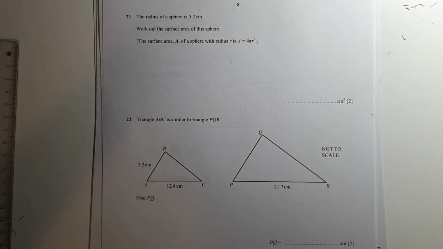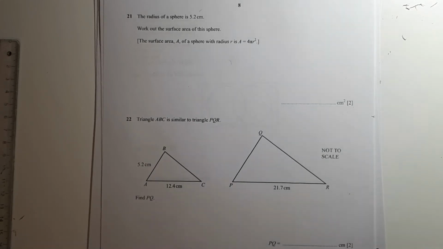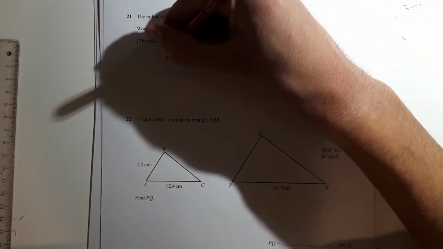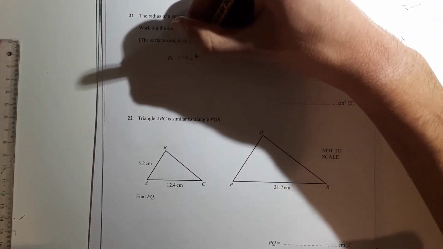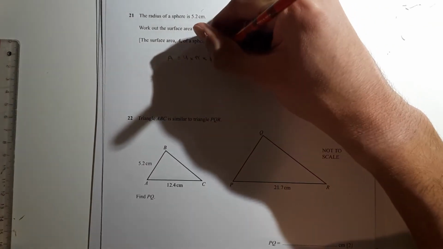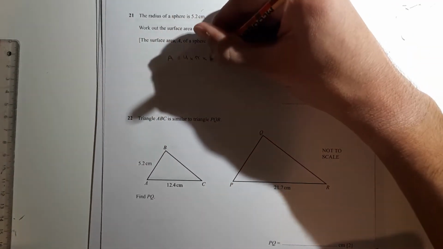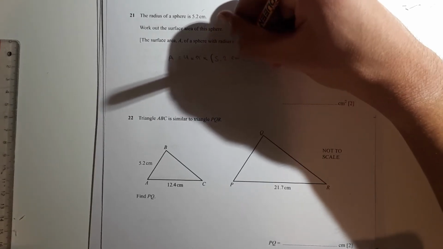Number 21. The radius of a sphere is 5.2 centimeters. Work out the surface area of this sphere. Luckily, we have the formula for the surface area, and the only thing we have to do is to replace the values. So the area is equal to 4 multiplied by pi multiplied by the square of the radius, that in this case the radius is 5.2 centimeters.